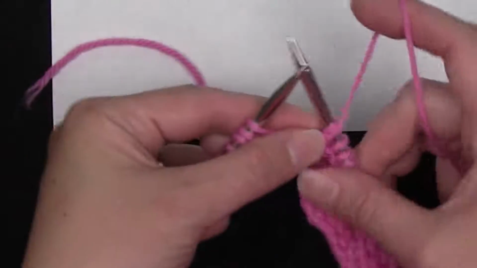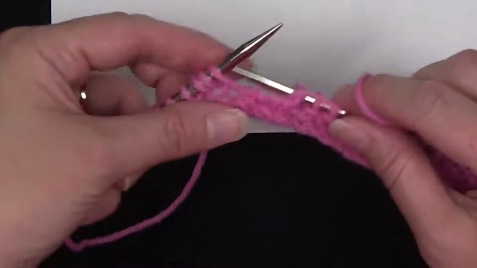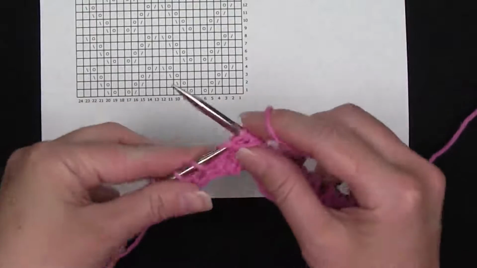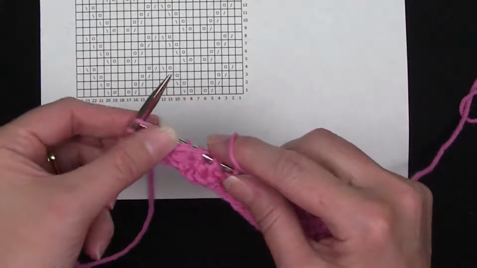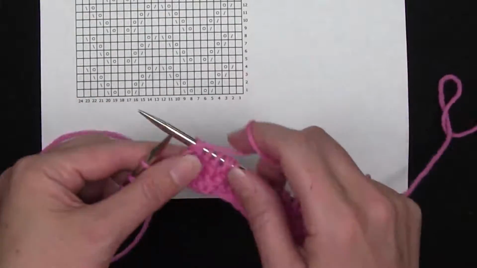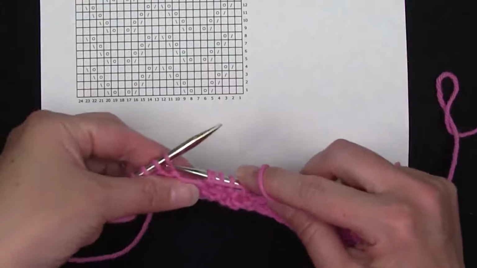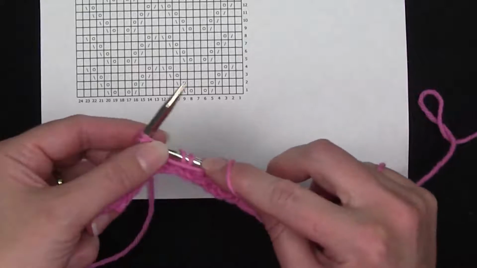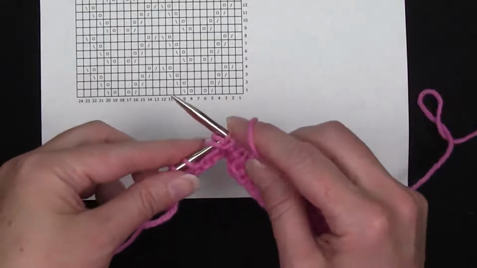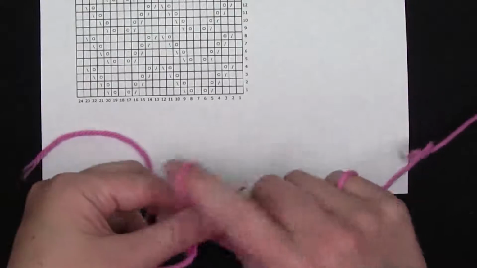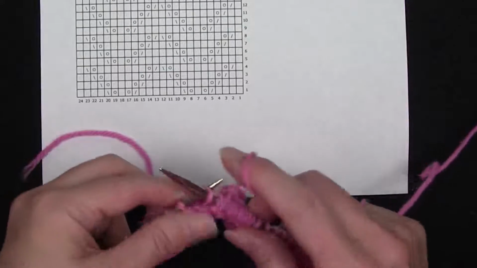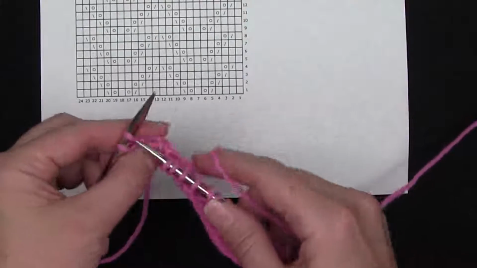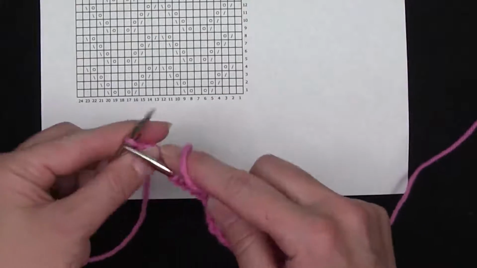And then we're going to do a yarn over and purl 3, and we have another yarn over. And then we're going to do our purl 2 together. Again, just slipping the needle in to those stitches, purl 2 together, and then purl 3. And then I have a couple of knit stitches at the end, and so I will just knit them.